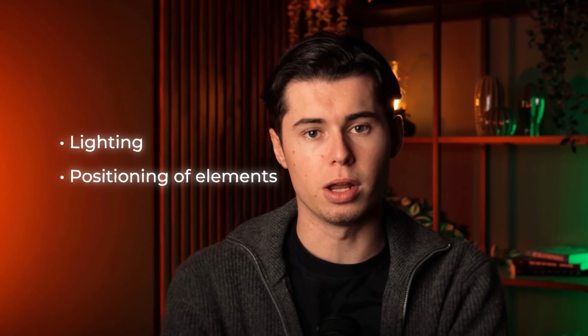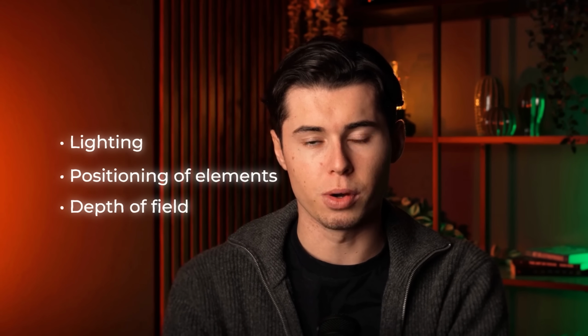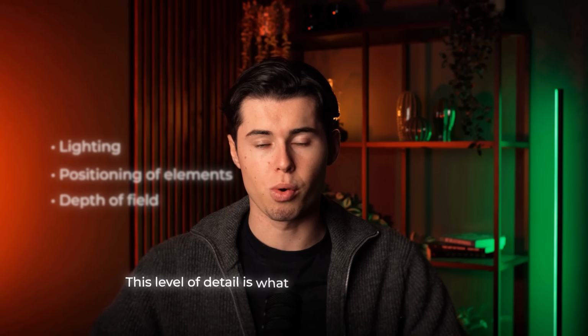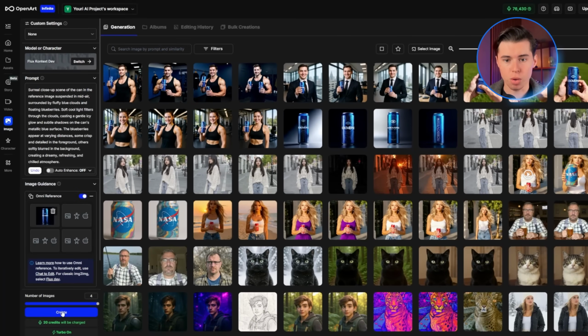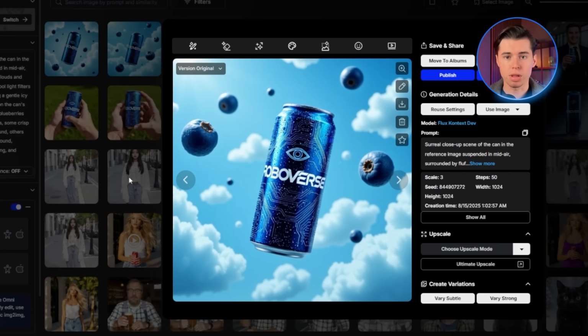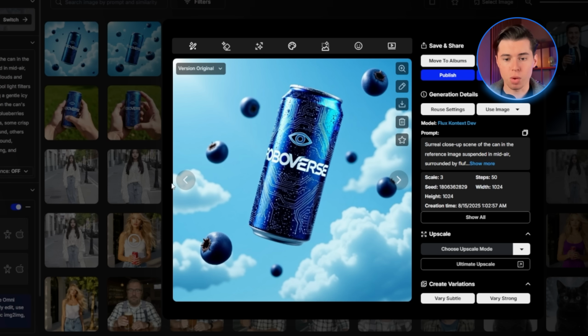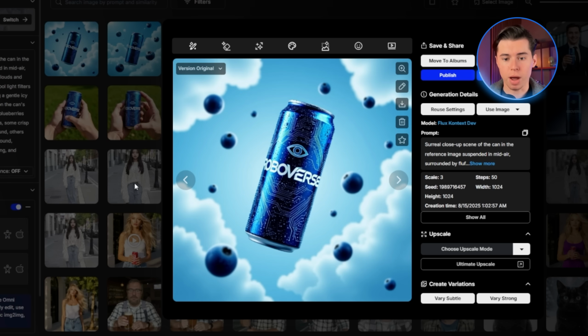Notice how specific I am about the lighting, the positioning of elements, and even the depth of field. This level of detail is what separates amateur results from professional-looking images. Let me generate that and show you the result. Perfect. You can see how the AI understood exactly what we wanted because we were so specific about every element.